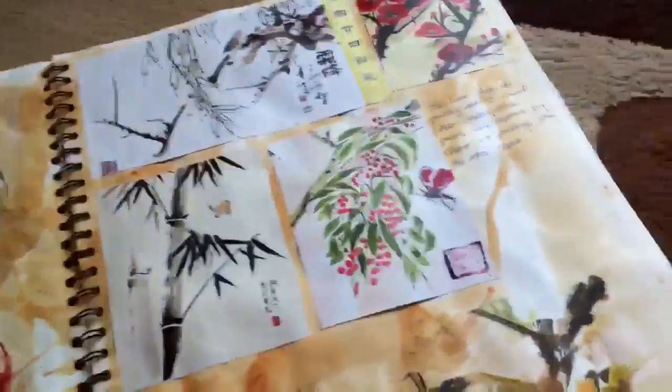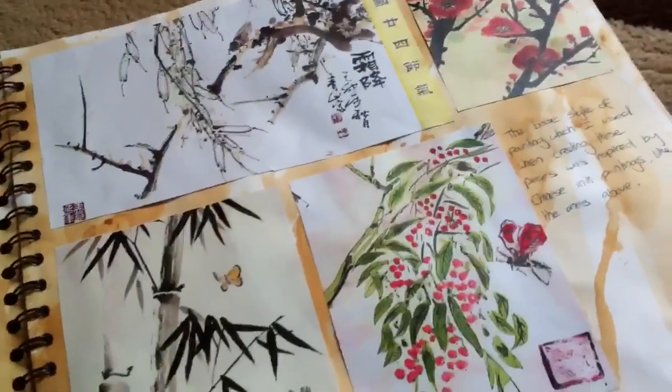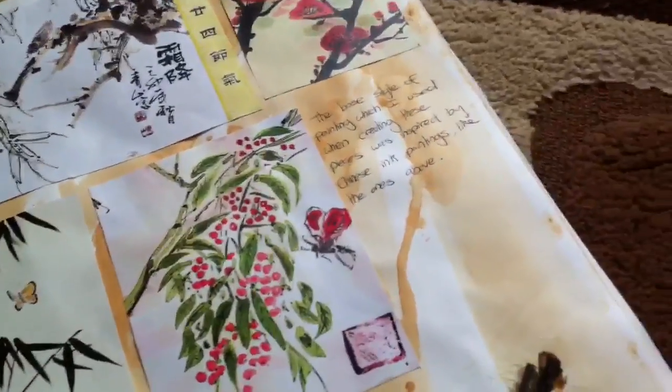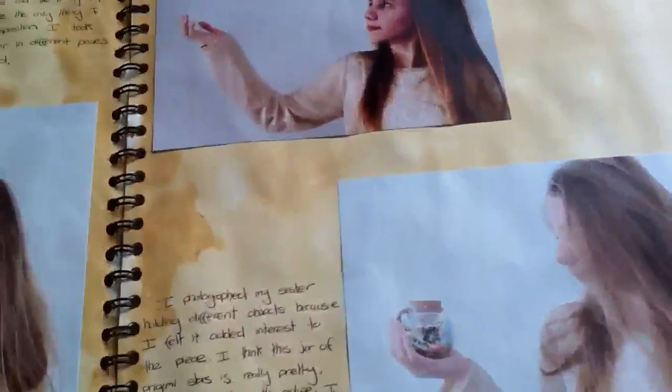piece. And these are just some Chinese ink paintings because I was showing that was the kind of style I was going for, with the loose strokes and everything. And then that's another one.